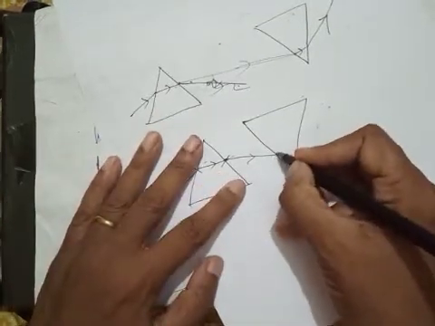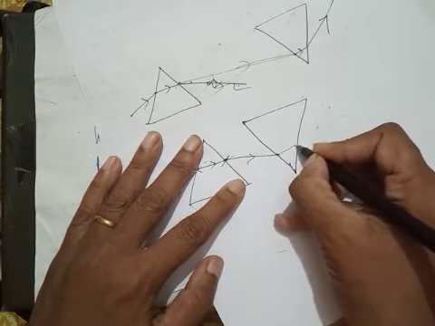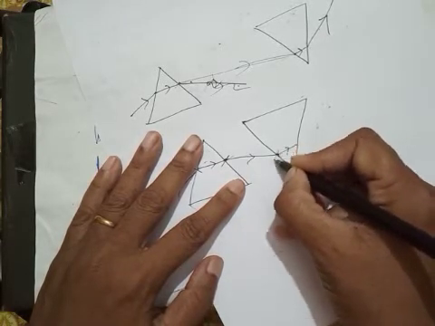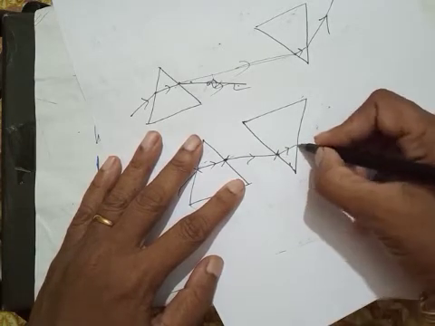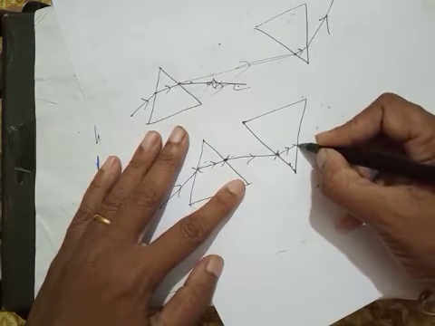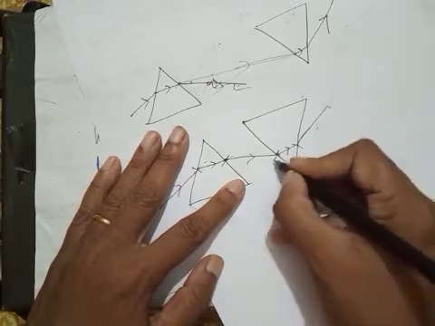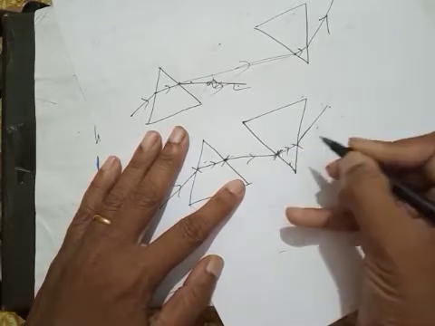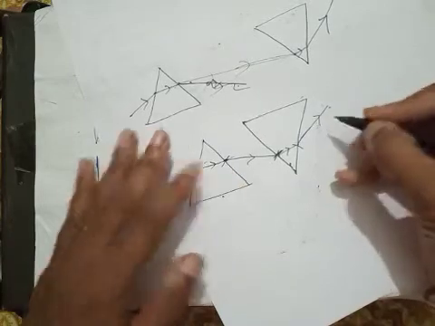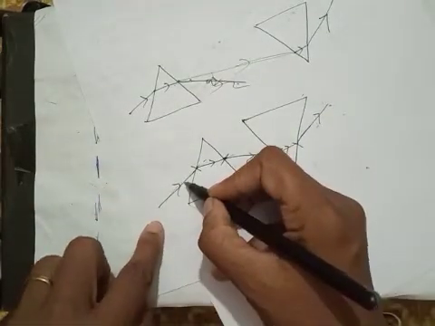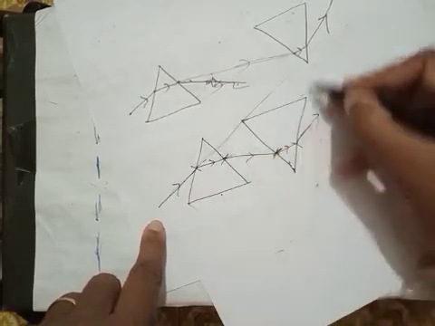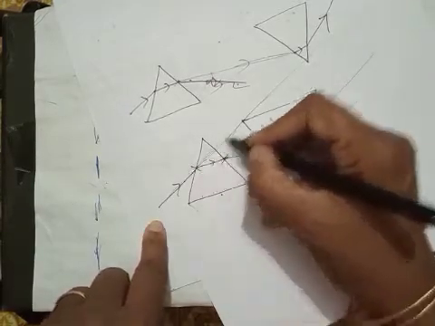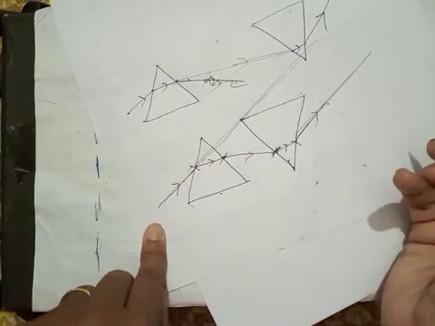Now this becomes the incident ray, and this will become the refracted ray, and then this will become the emergent ray. Sorry, the normal will be like this. So finally, if you see, the emergent ray will be parallel to the original incident ray.